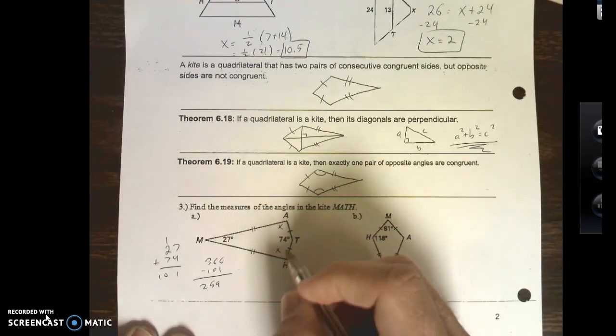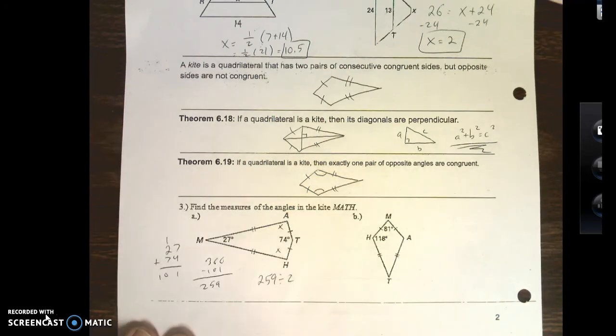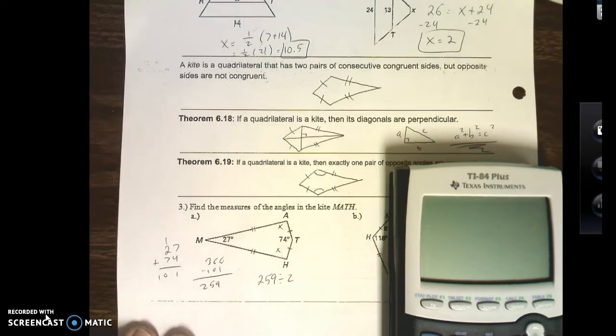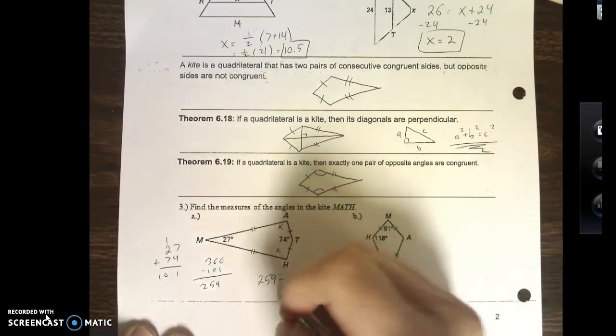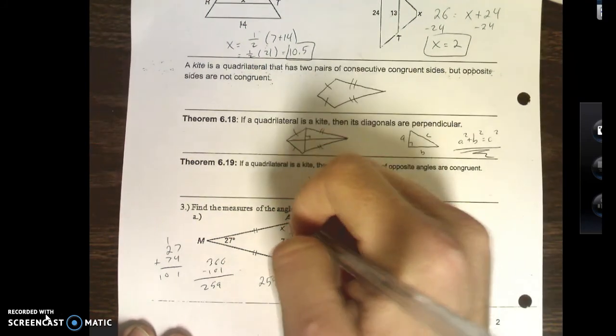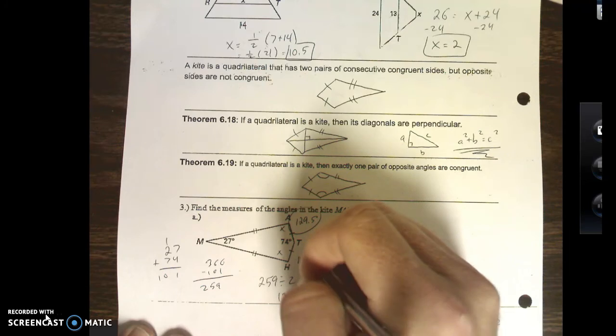So that's telling me that those two angles, x and x, have to add to 259. If I take 259 and divide it by 2, I get 129.5. It is okay to get decimals. So that means the angle A is 129.5 degrees, and the angle H is 129.5 degrees.